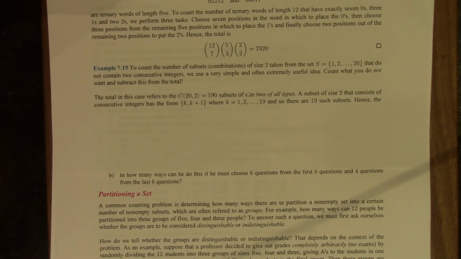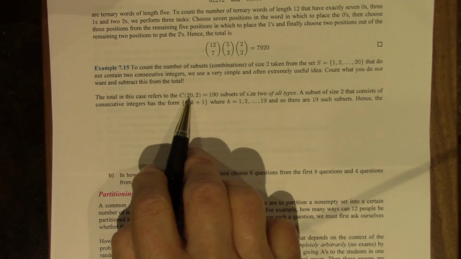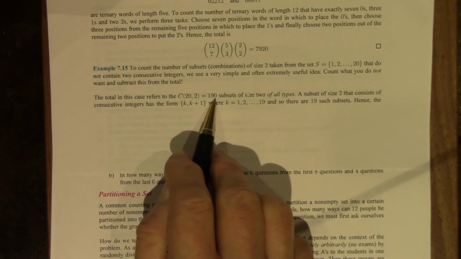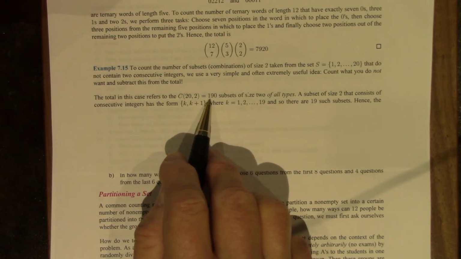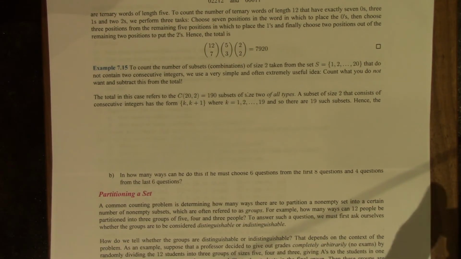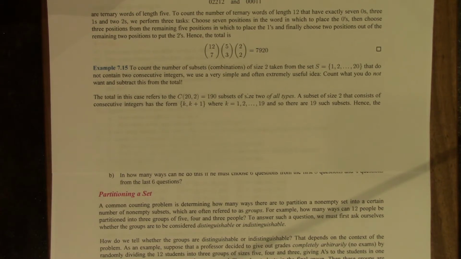But what you can do, and often, as I say, this is very useful, is count what you don't want and subtract it from the total, leaving a count of what you did want. So in this case, the total is the total number of subsets of size 2, which, as I said, is C(20,2), which is 190. These are the number of subsets of size 2 of all types, no restrictions. What we don't want are the subsets that consist of consecutive integers.